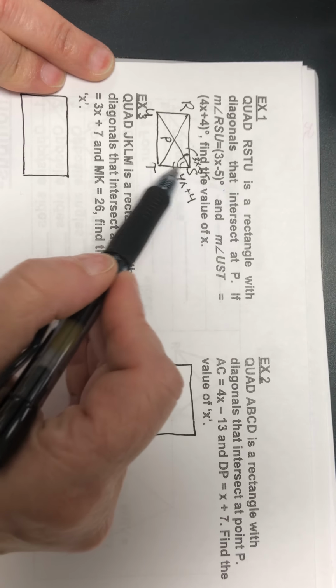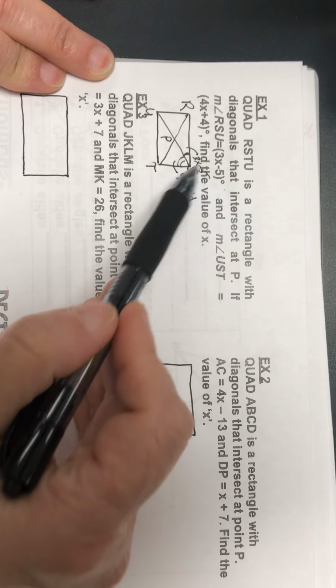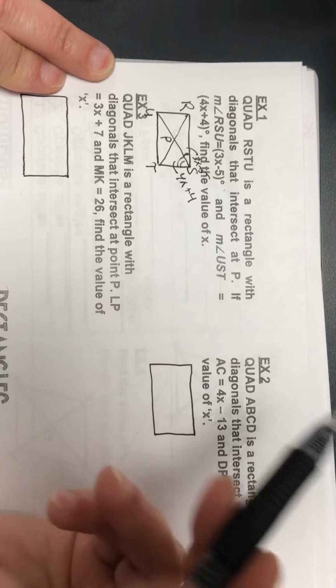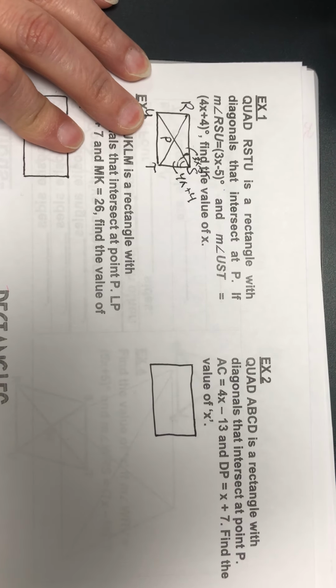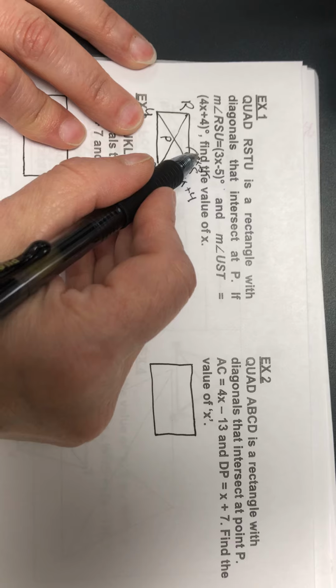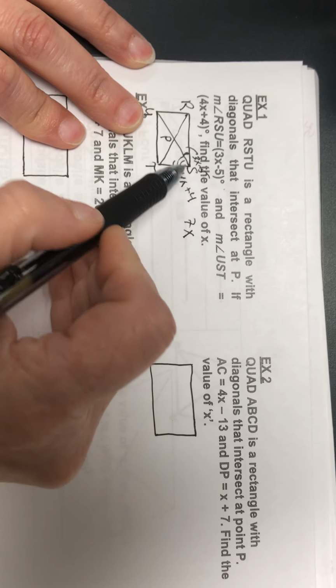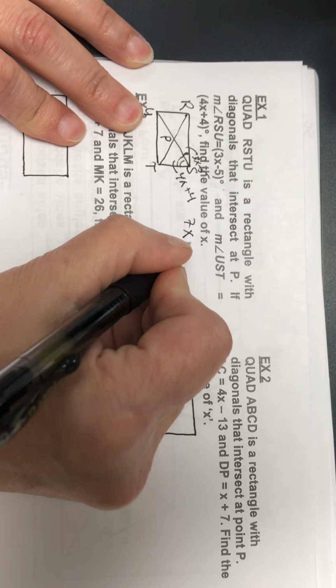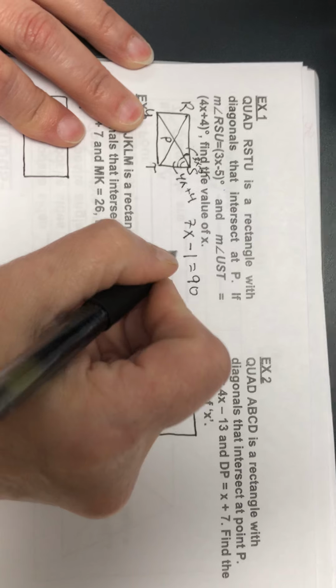Angle S, the whole angle, is a right angle because we have a rectangle. So these must add to equal 90. Combine like terms and set them equal to 90. So we're going to have 7x, combining like terms, negative 5 plus 4 gives us a negative 1, equals 90.